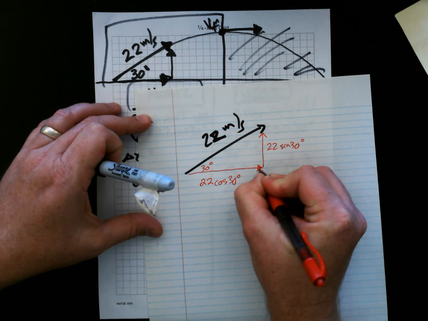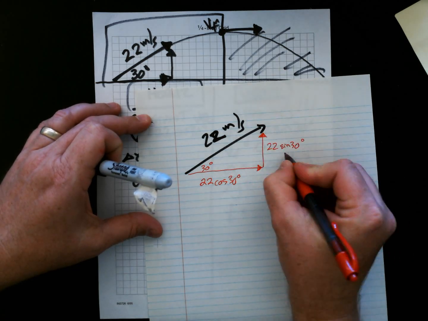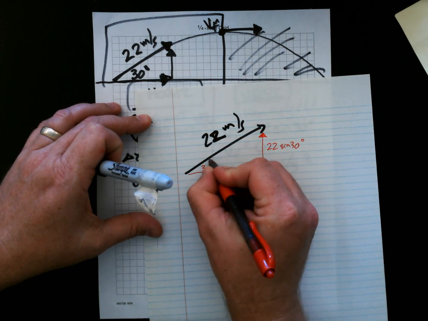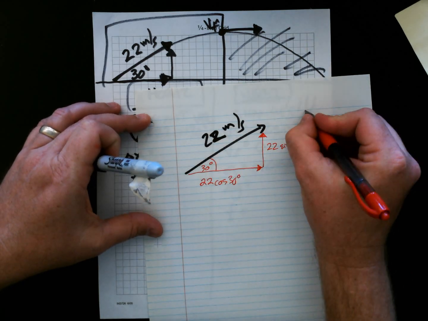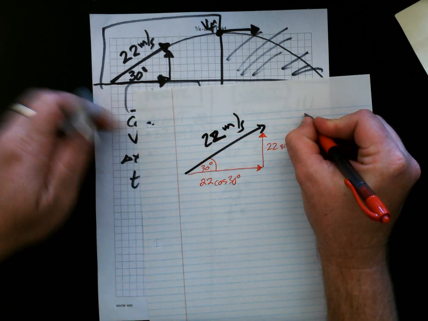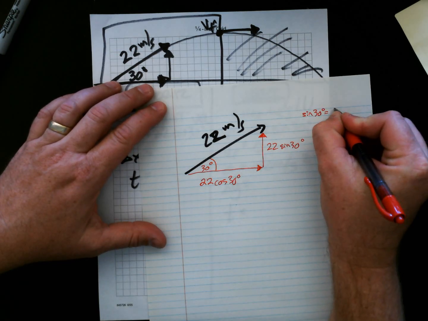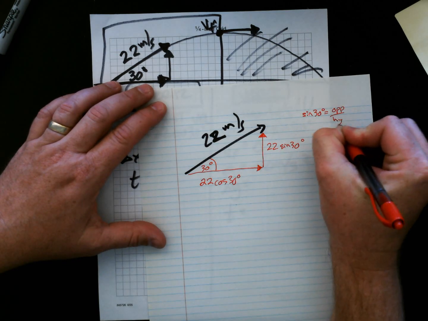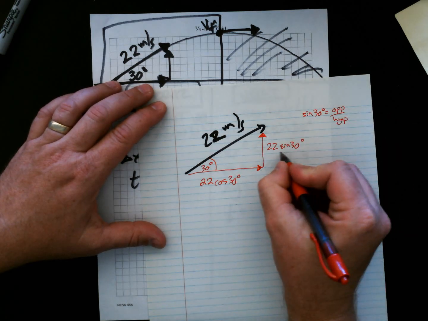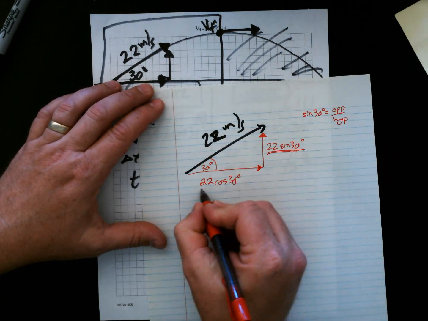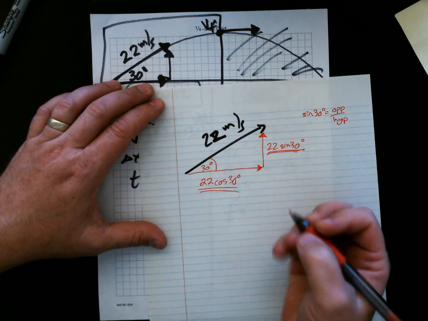Now, when I get back, we can definitely talk about why we're using sine and why we're using cosine, okay? Sine and cosine are just ratios of sides. If I said the sine of an angle, it would be the opposite over the hypotenuse, okay? But for right now, just know that the vertical will always be sine and the horizontal will always be cosine.